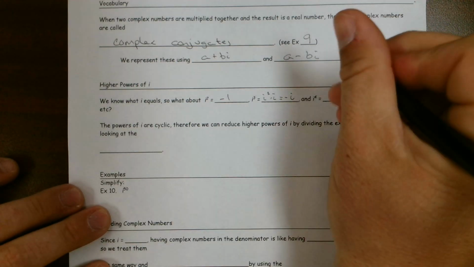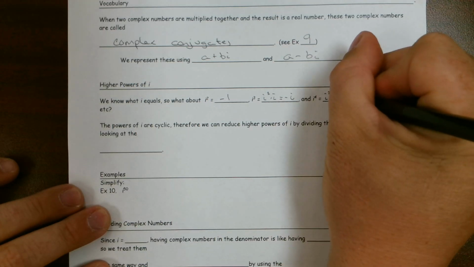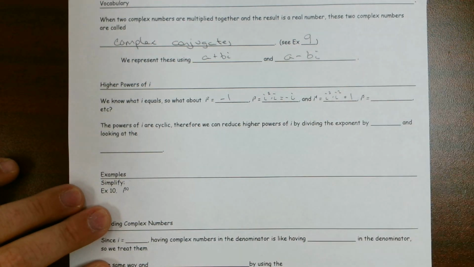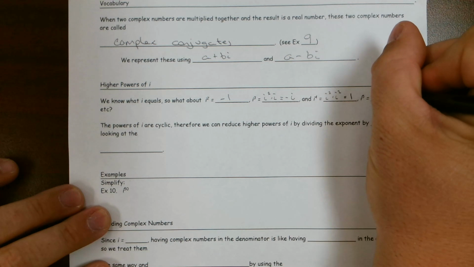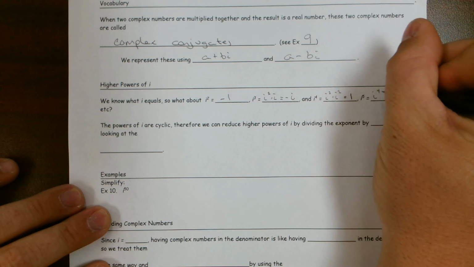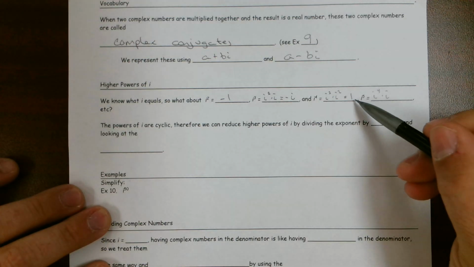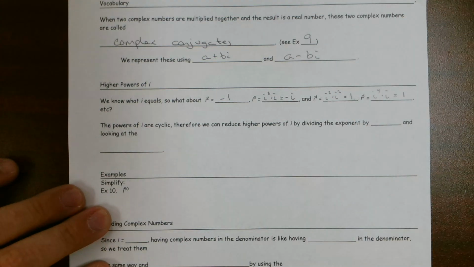Okay, and i to the fourth is equal to i squared times i squared, which is negative 1 times negative 1, which is 1. I'll do i to the fifth first before I say this, but i to the fifth is the same as i to the fourth times i. We know that i to the fourth is 1. 1 times i is i.